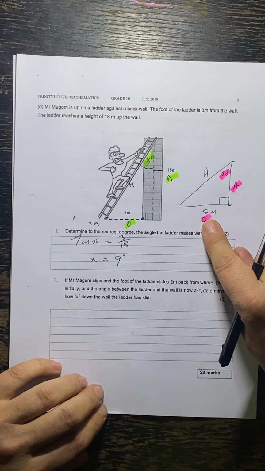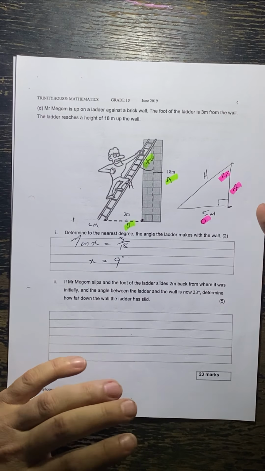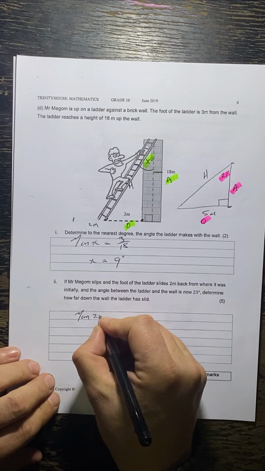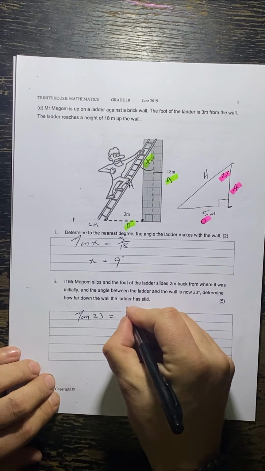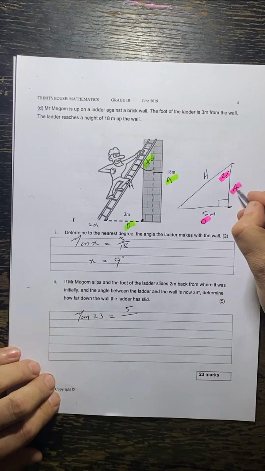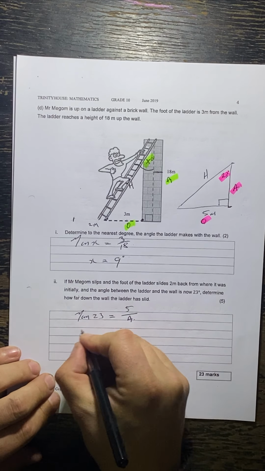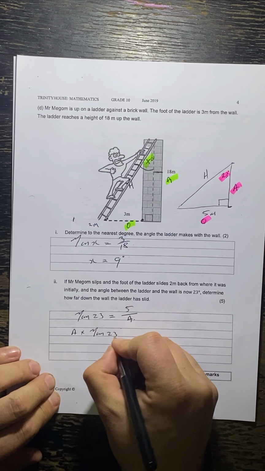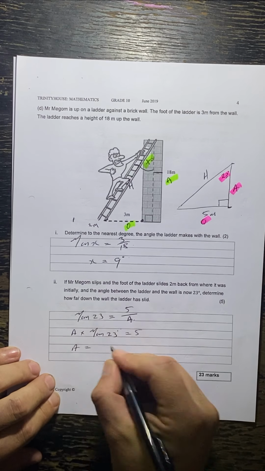I know what the opposite is. So the trig function that has that OA combination is tan. So we know tan 23 will be equal to the opposite, which is 5, over, and I'm just going to say A. Get A on its own. So we multiply up by A, A times tan 23 equals 5. Divide by tan 23 to get A on its own.